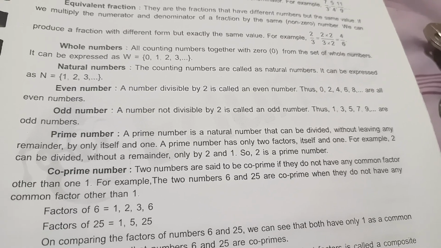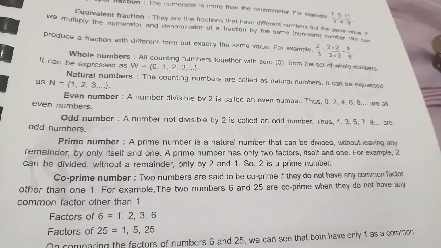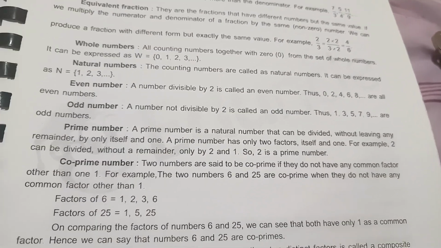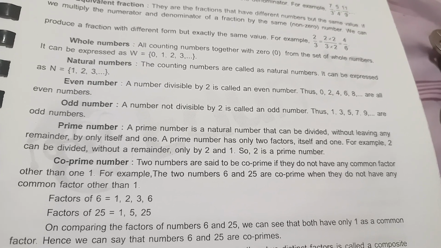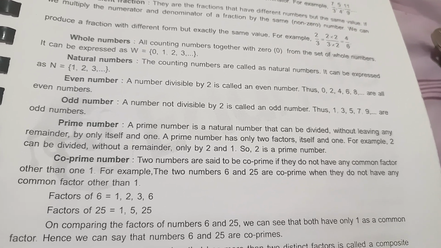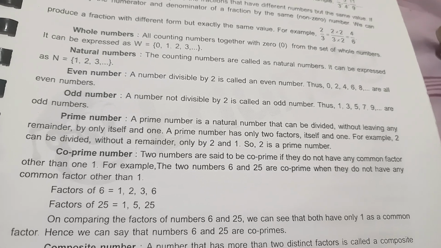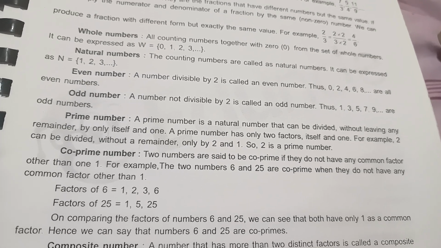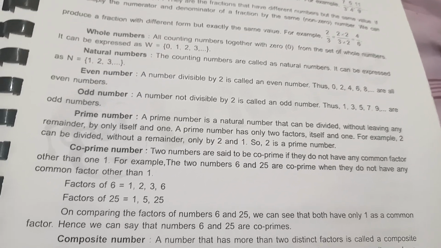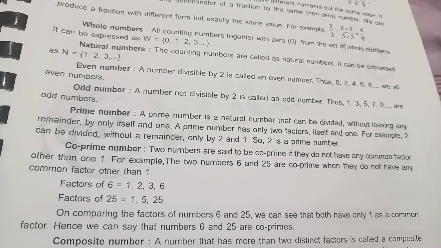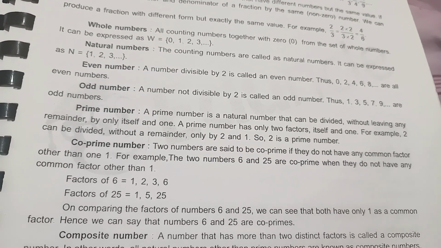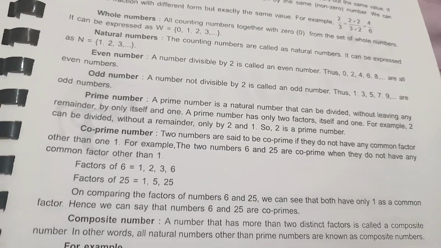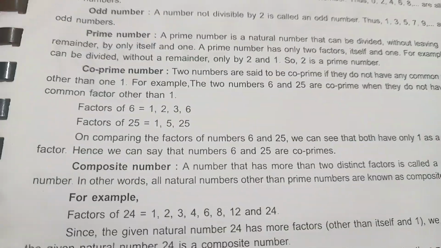Factors of 6 equal 1, 2, 3 and 6. Factors of 25 equal 1, 5, 25. Here 1 is the same in both, and the others are not the same. That's why these are co-prime numbers. 6 and 25 are co-primes, we can say.